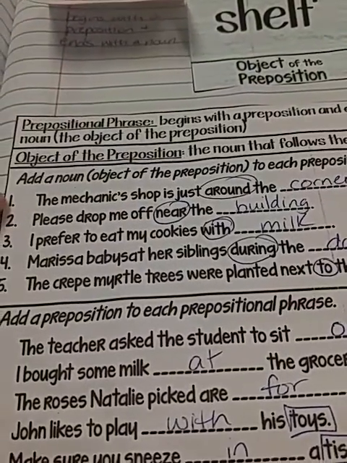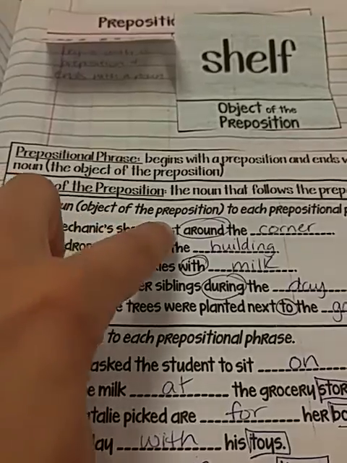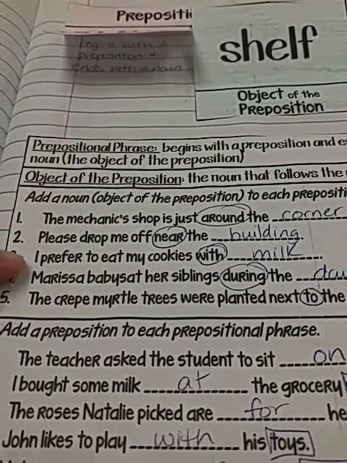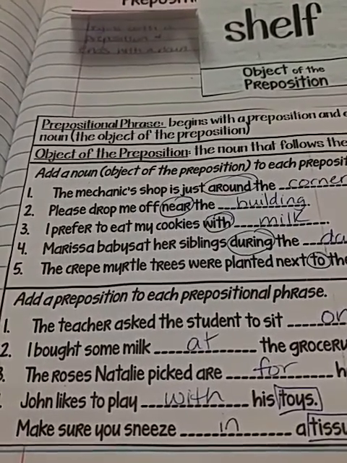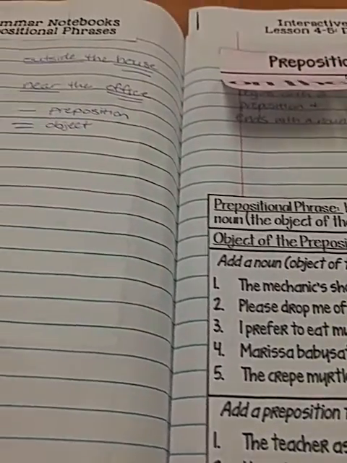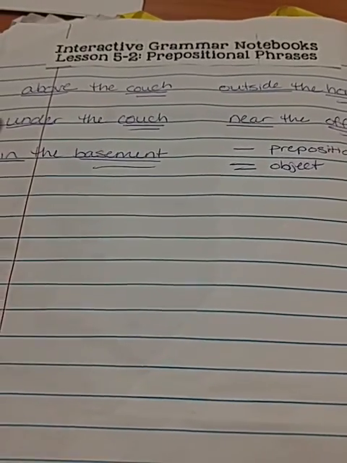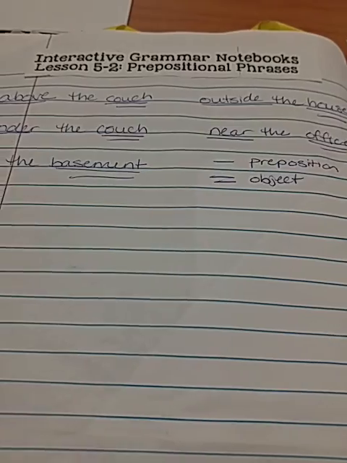Now what we're going to do is work together to add a noun, the object of the preposition, to each prepositional phrase for the first 5. And then we are going to add a preposition to each prepositional phrase for the second 5. Then we're going to, on the other page, come up with some of our own prepositional phrases. And then I have an activity that we are going to do on the board.